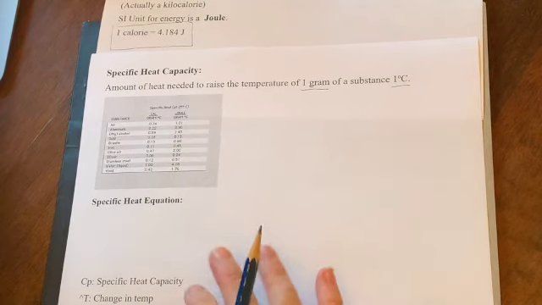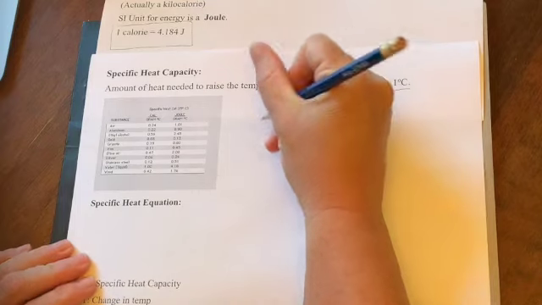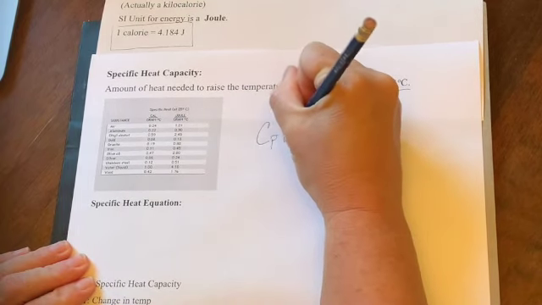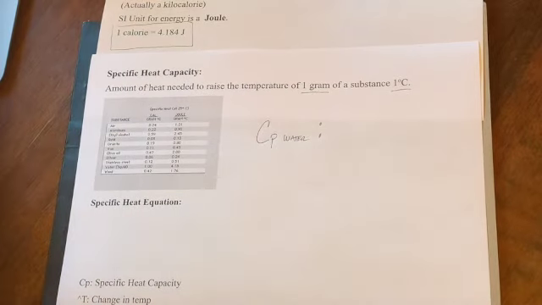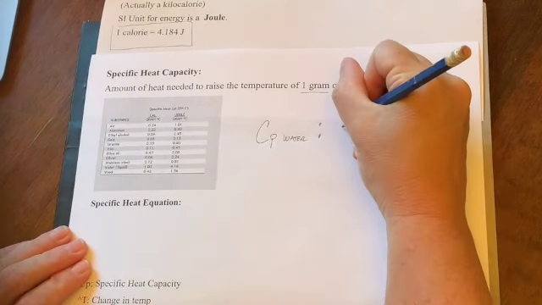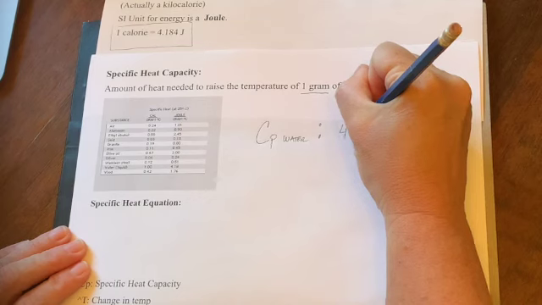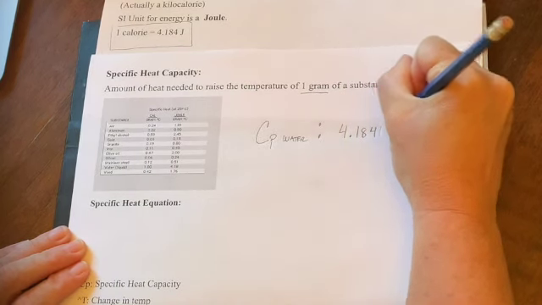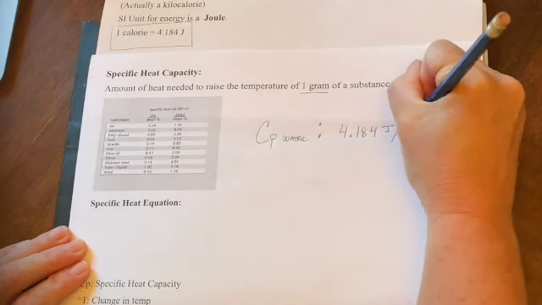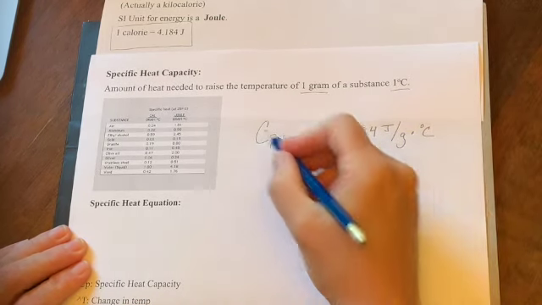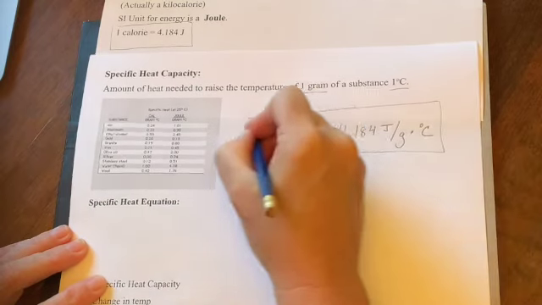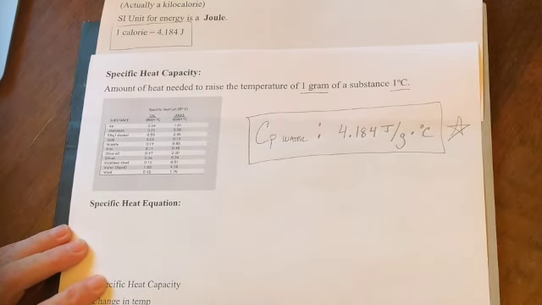For water, the specific heat capacity, we would write it as Cp of water, and realize this is of liquid water. Ice and steam will have different specific heat capacities, but today we're just going to be talking about liquid water. The specific heat is written as 4.184, and that's joules over grams times degree Celsius. That is the specific heat capacity for liquid water. We're going to be using this number all of the time.